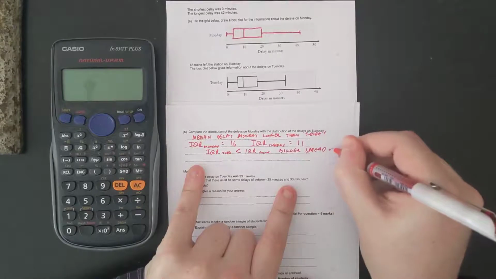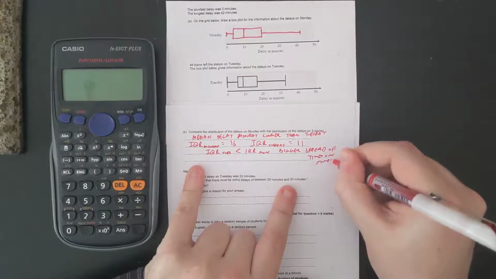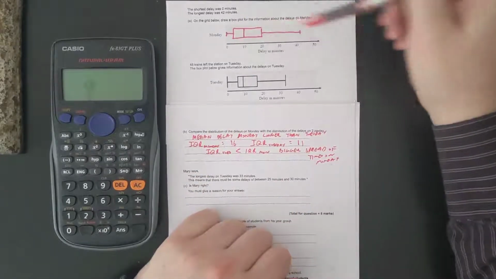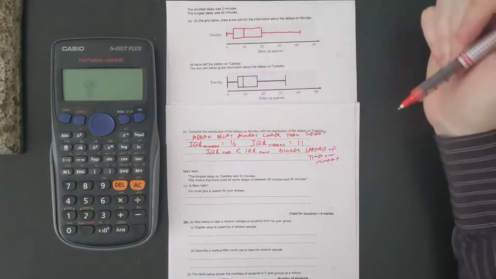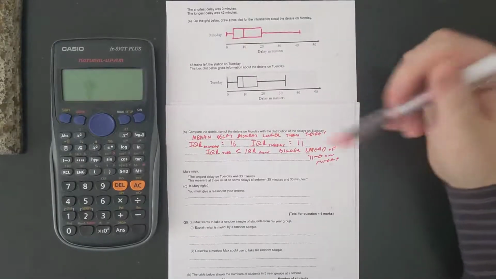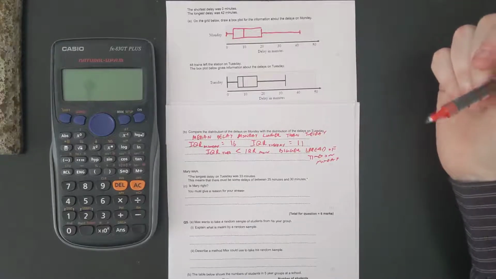You could do the same with the range, and just by looking at the box plots you can see the range of Monday is much larger than the range of Tuesday, so once again, much more spread out times on the Monday than on the Tuesday.